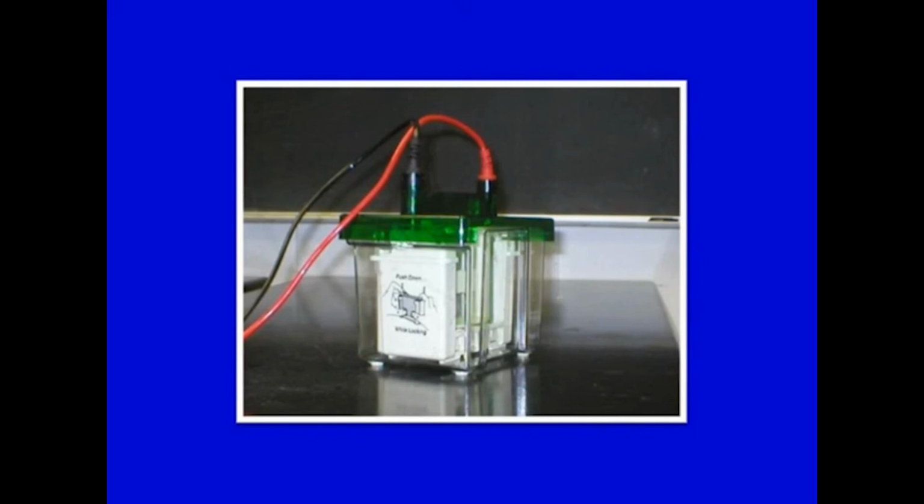The gel apparatus is kept in here, and as you switch on the electric current, protein migration will take place and separation will take place. After the protein has been run, you can remove the gel plates from here. Gel plates could be separated and the gel could be put in a staining solution, like a solution containing Coomassie or any other dye, and they could be visualized.